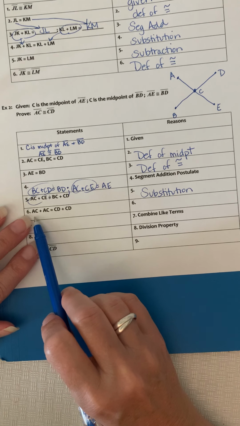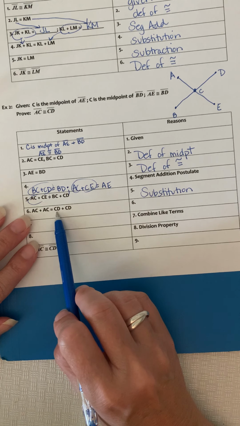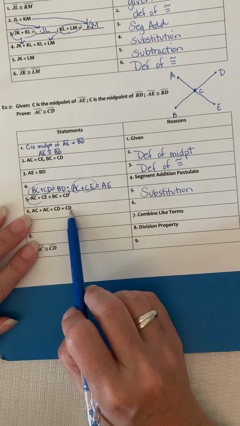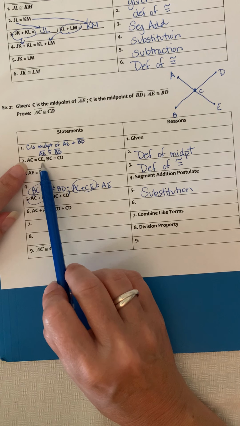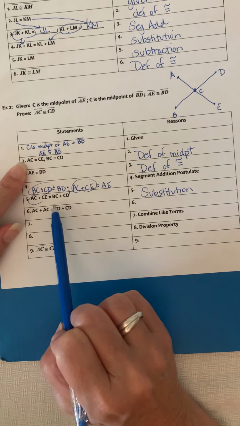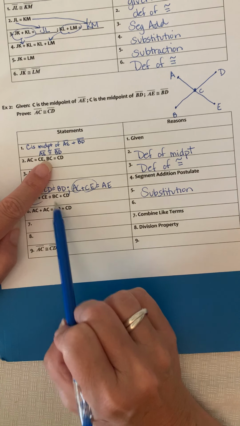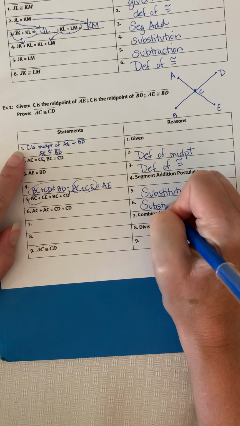Now we have the length of AC plus the length of AC is equal to the length of CD plus the length of CD. Well, if we look up here, we know that AC and CE have the same lengths, so we just substitute it in there, and these two are the same, so we substitute it in there. So we have another substitution.